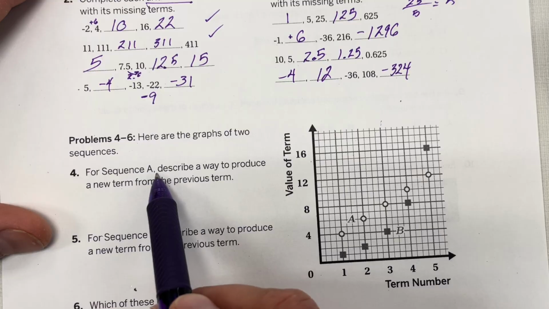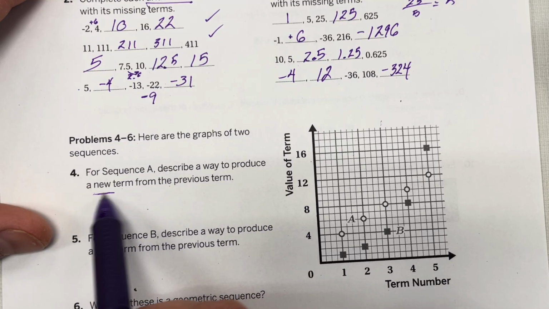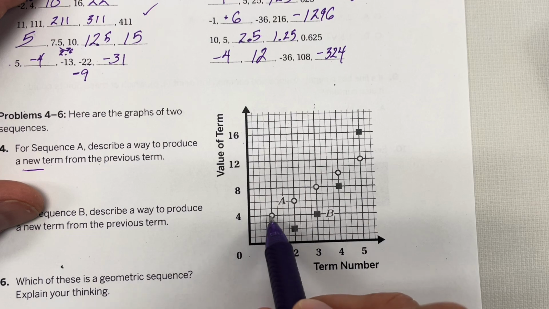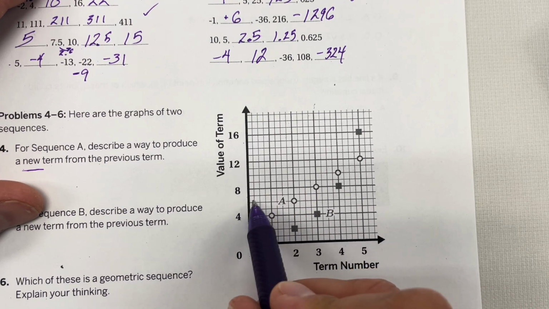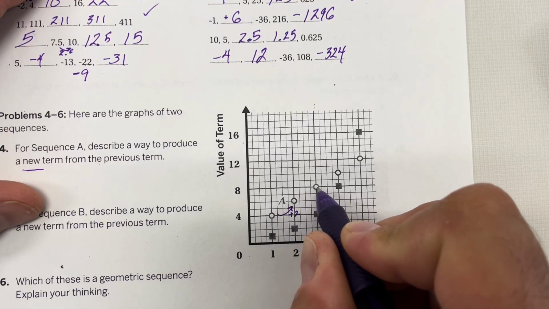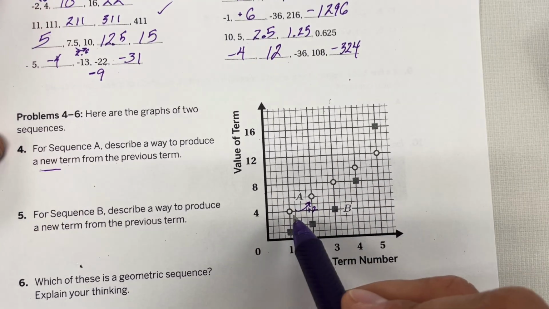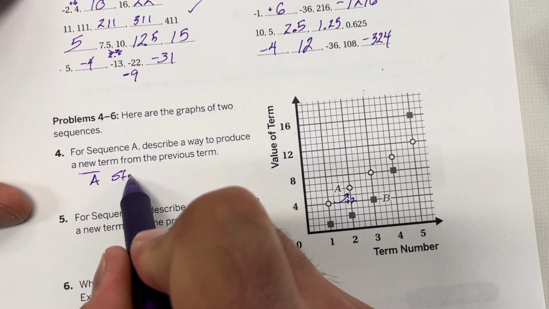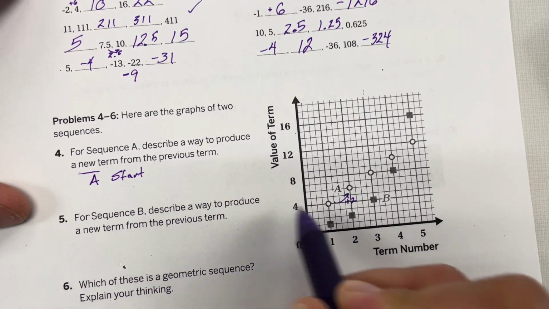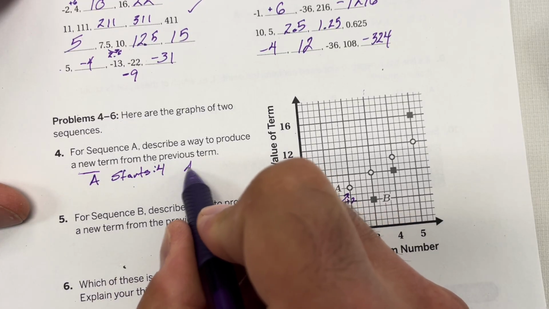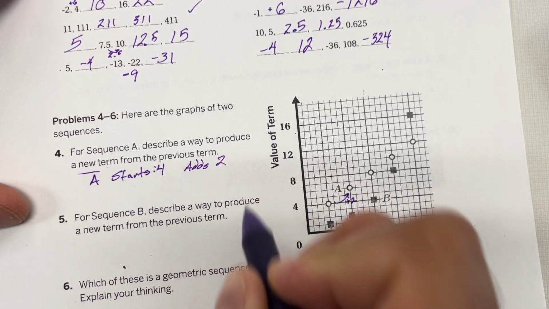For each sequence, describe a way to produce a new term from the previous one. So we got this one and that one. When I look at this, we've got 4, 8, so this must be 6. That means that this is one that's just adding 2 each time. So sequence A starts with 4, and then it adds 2.